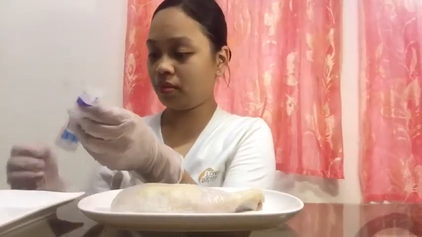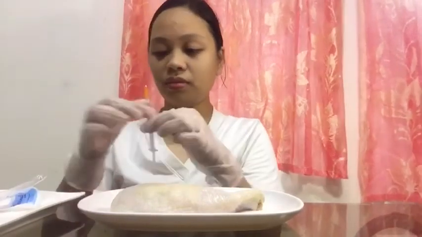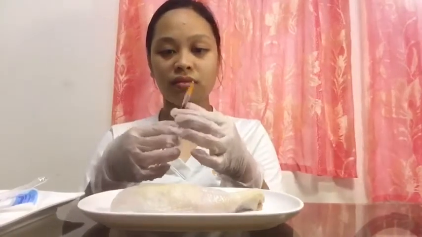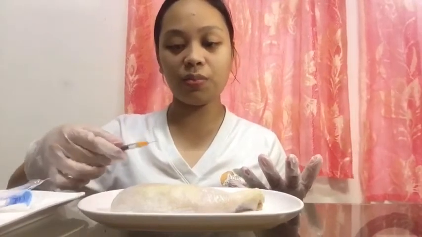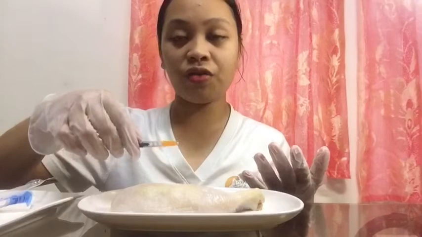And then I'm going to prepare my injection. And then I am going to inject the fluid into the patient, the bevel facing me, at a 5 to 15 degree angle.